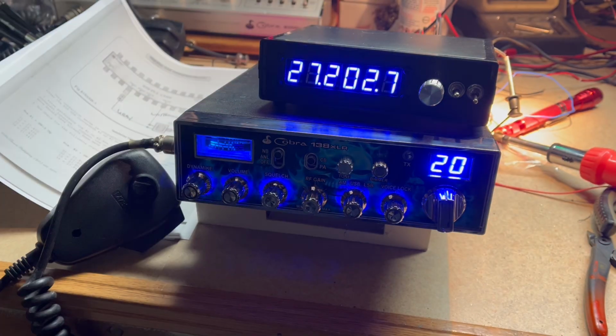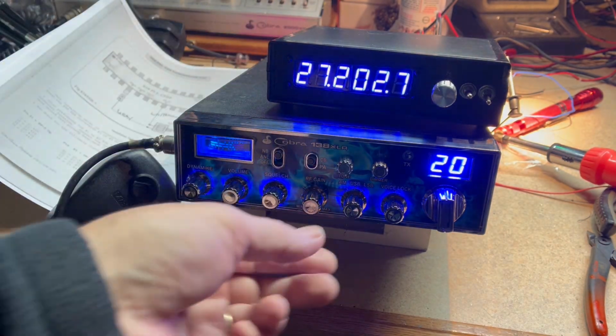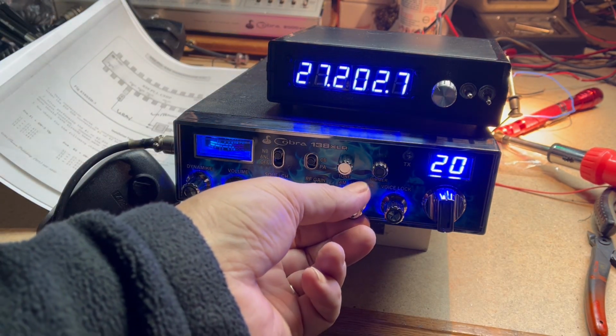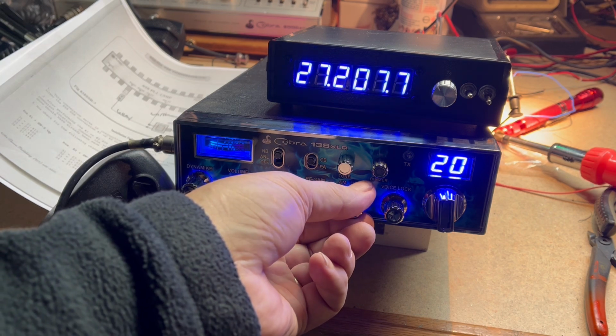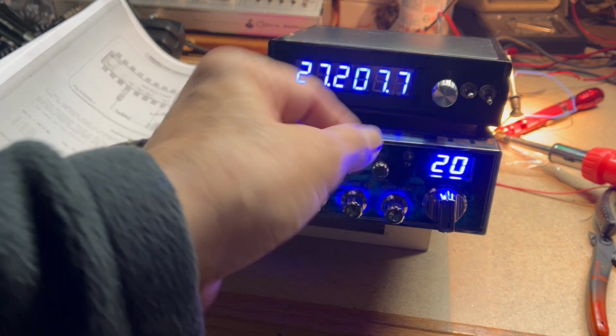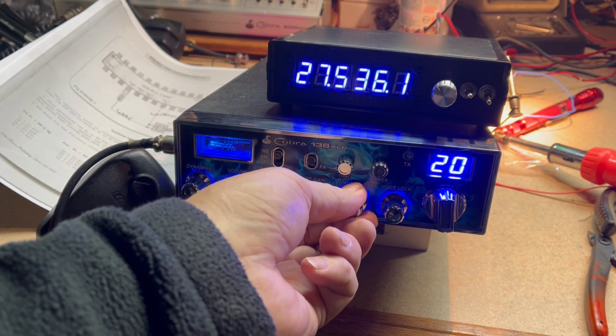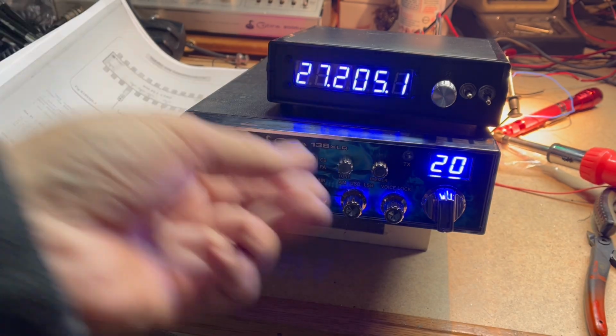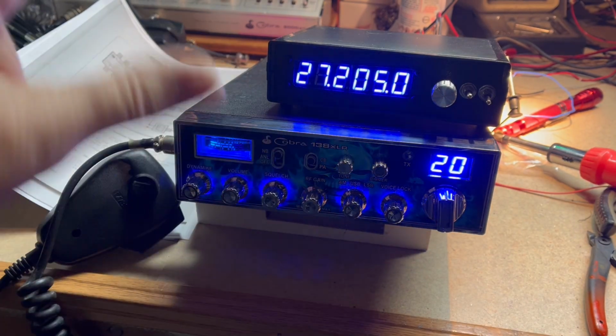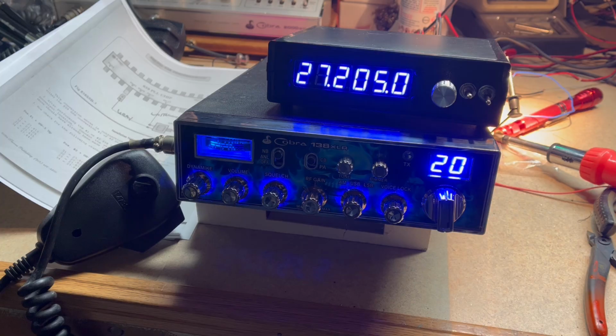That's the offset that you're not going to get. That's lower side, upper side. See the 7.7 and then 2.7, and then there's regular. I didn't touch anything frequency wise. I only had to tune the receive and the power.